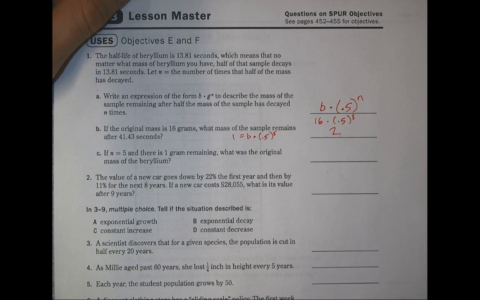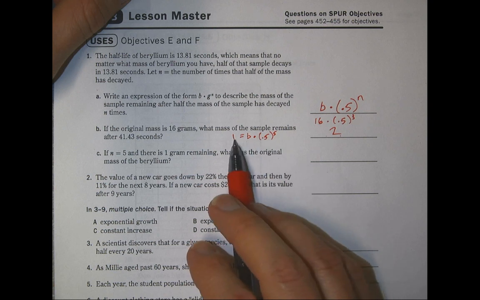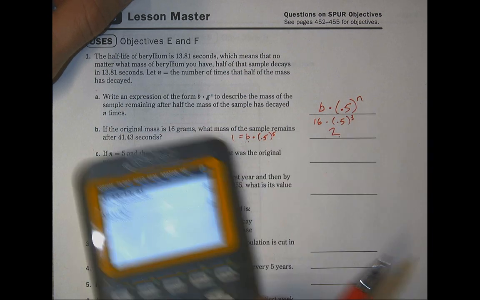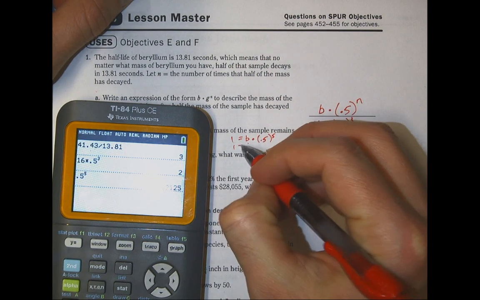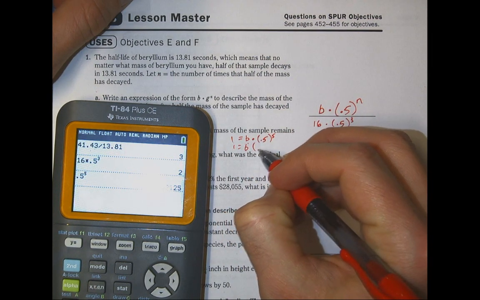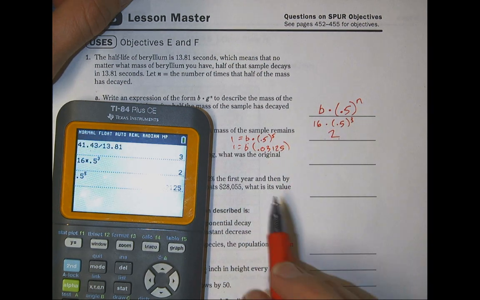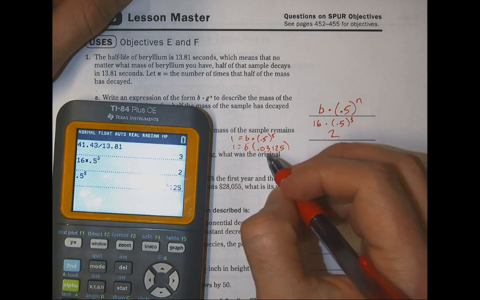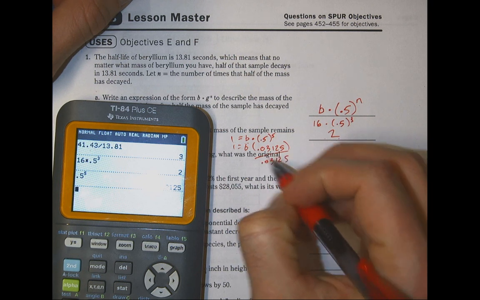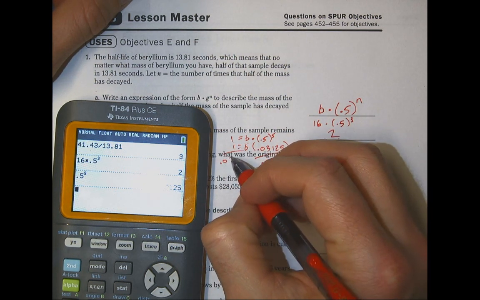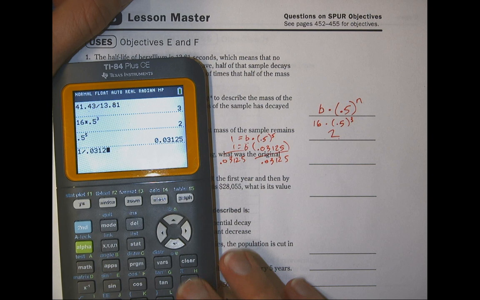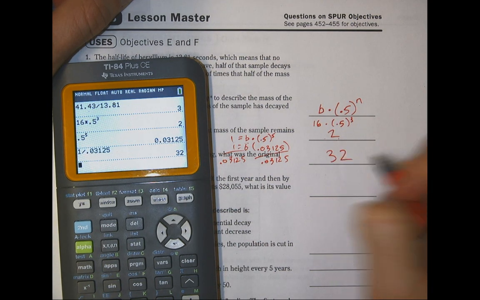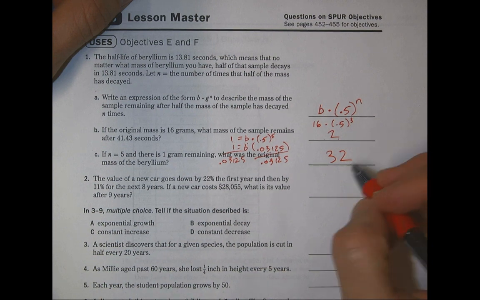So if you take a look, they told you all of this is going to equal 1. We just don't know how much we started with. So we're going to set it equal to 1, and we're going to go ahead and solve this equation. So first thing I'm going to do is simplify. 0.5 raised to the 5th is this. So 1 equals B times 0.03125. So I'm multiplying B times this to get 1. So all I got to do now is actually divide by this. So 1 divided by 0.03125 is 32. So 32 grams is what you started with.